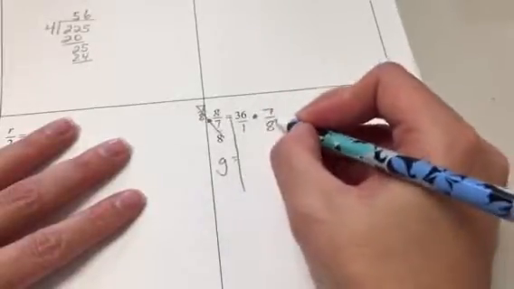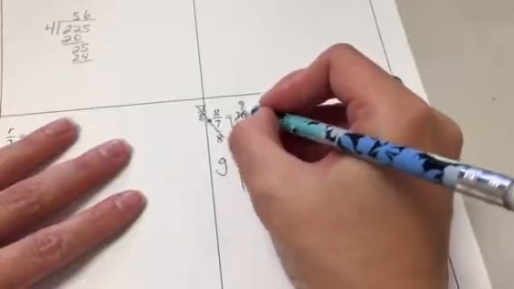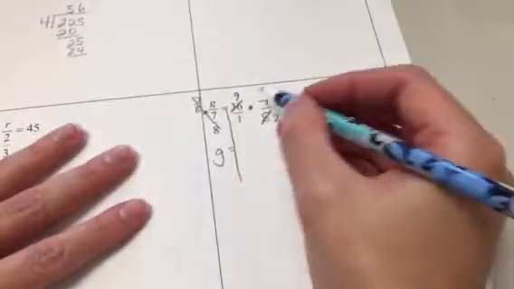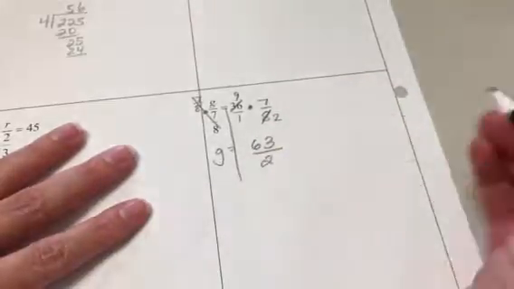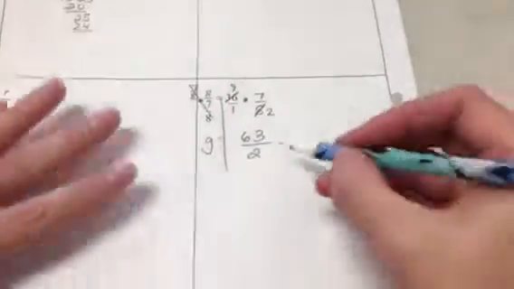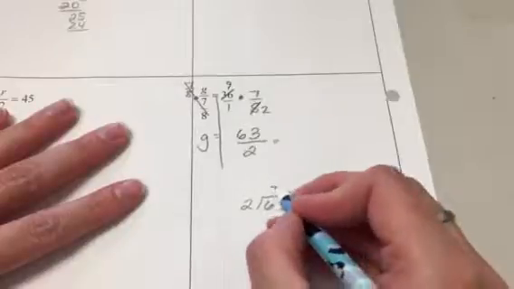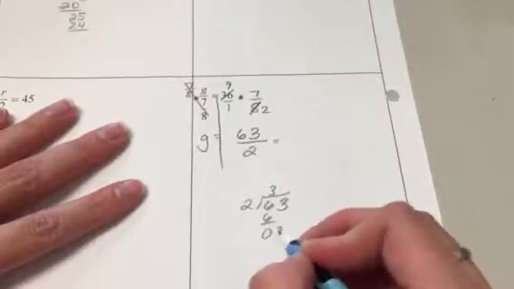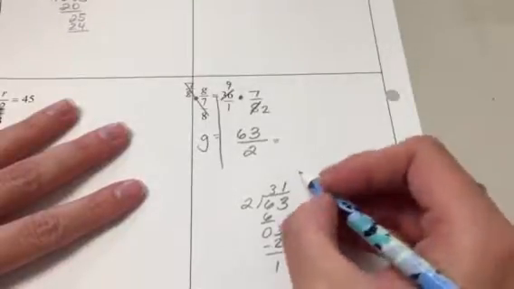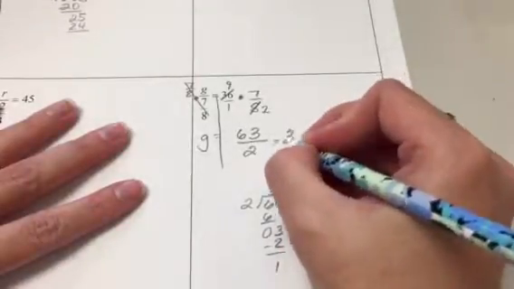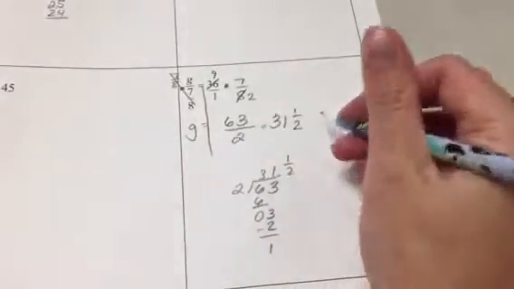Well, I know a 4 goes into both of those. 4 goes into 8 twice. 4 goes into 36 9 times. And then I would do 9 times 7 is 63. 1 times 2 is 2. And then if I wanted to change it into a mixed number, I could do 2 goes into 6 3 times. 2 goes into 3 once, with a remainder of 1, so it goes in 31 times, the remainder of 1, and we would bring our 2 over.